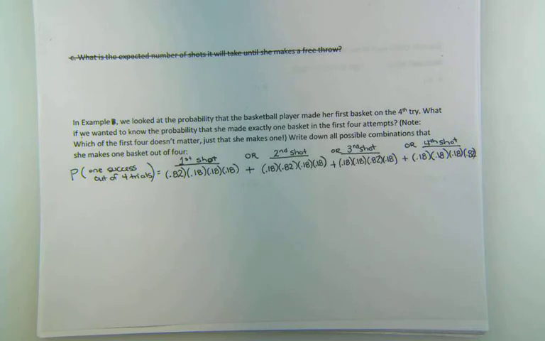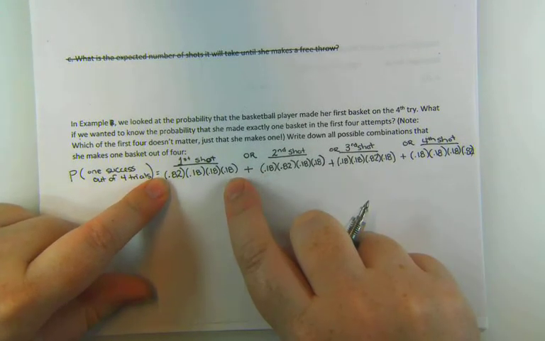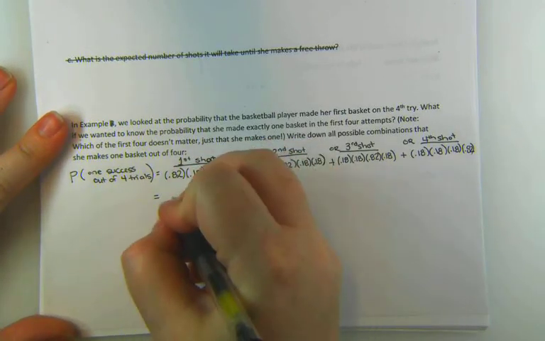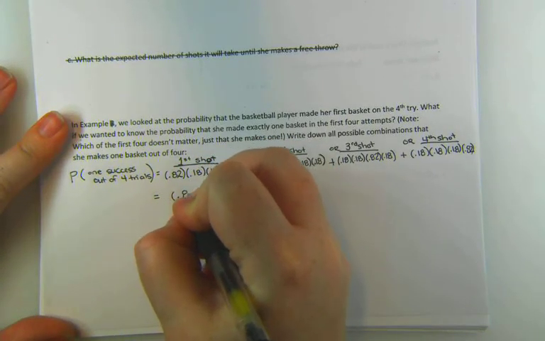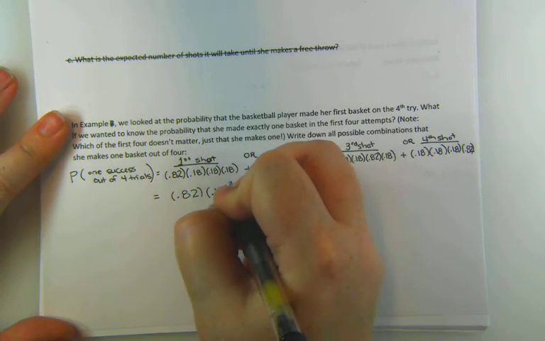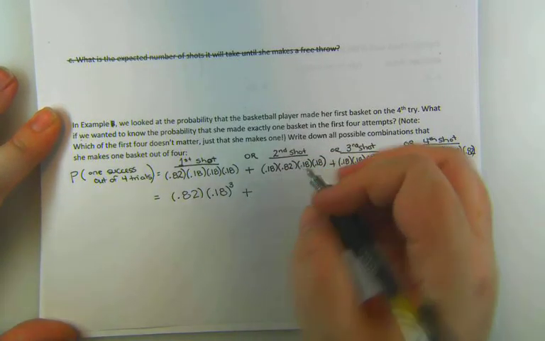And then our only other scenario is if she made it on the 4th shot, which would look like up above, where she misses 3 times and makes it on the 4th attempt. So with this, we cover all of the scenarios of her throwing 4 free throws, and she makes it 1 time out of the 4 times.